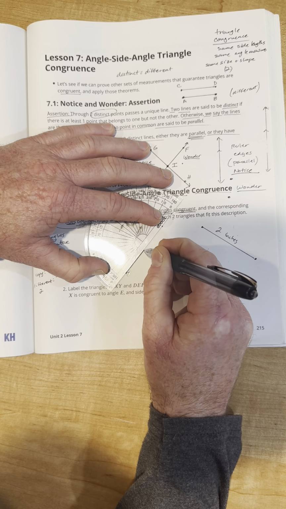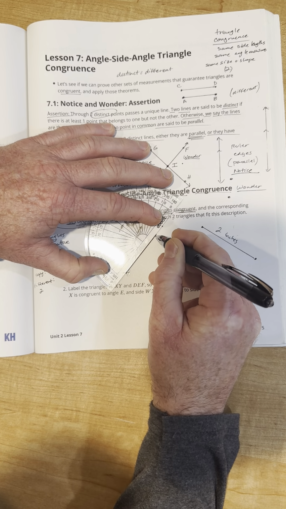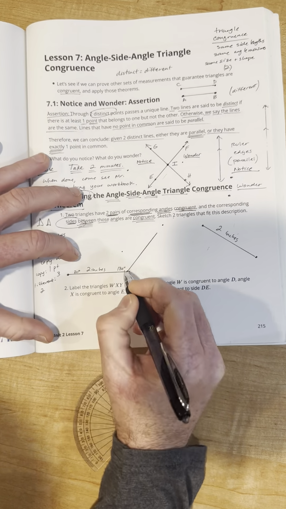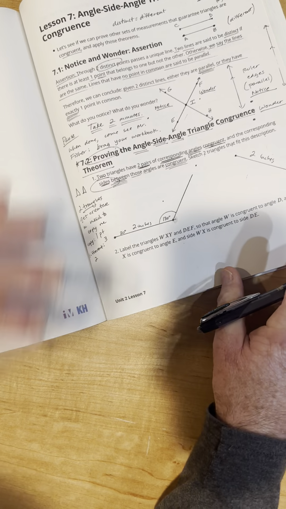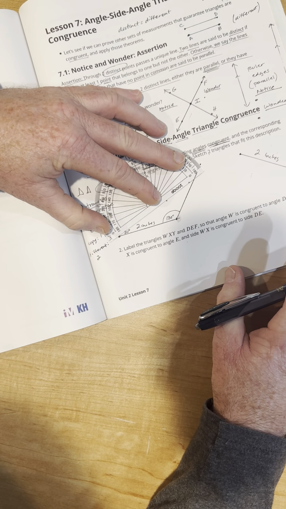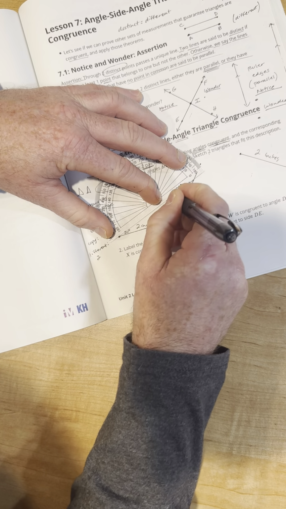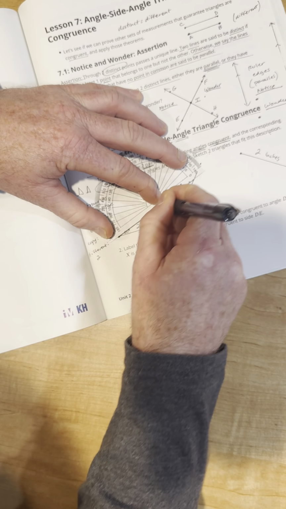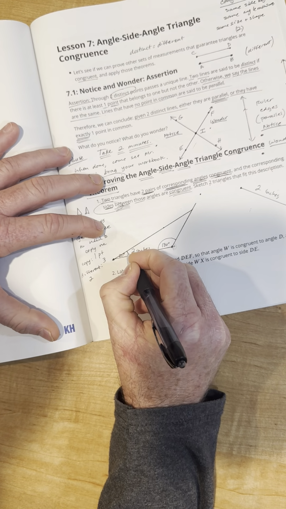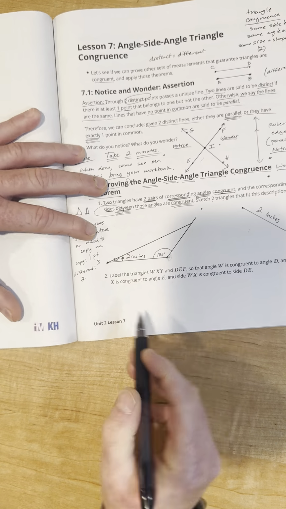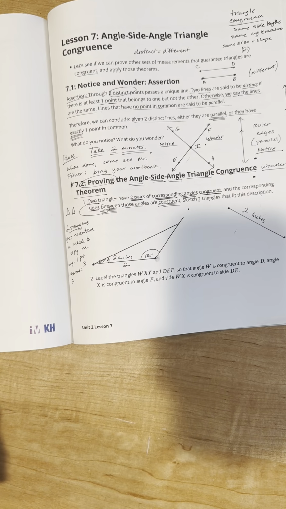Just gonna draw my line to about there. I know it has to go through this point in order to draw a 130-degree angle. And this one has to go through this point. So now I have a triangle with a 20-degree angle and a 130, and then this again is 2.